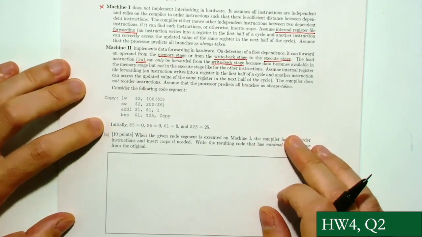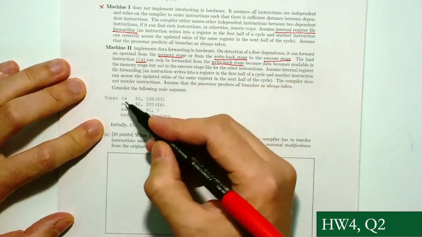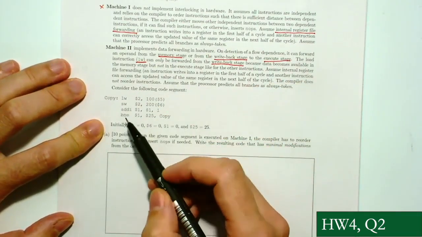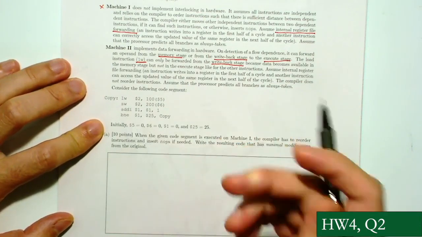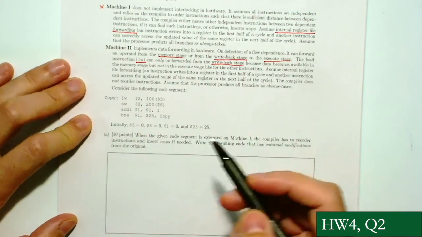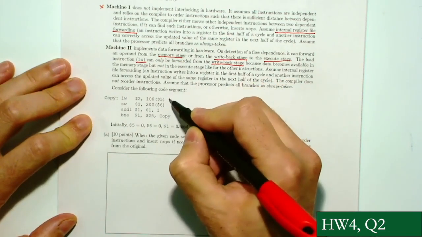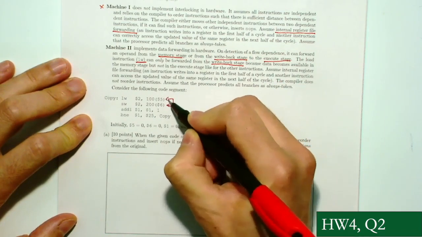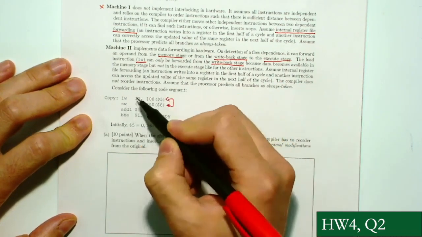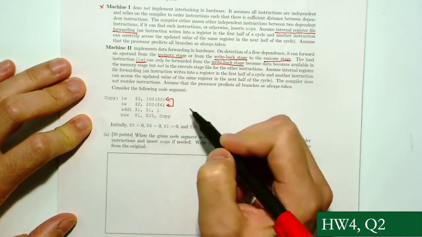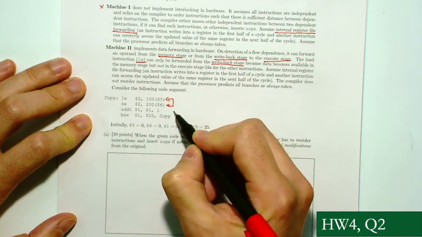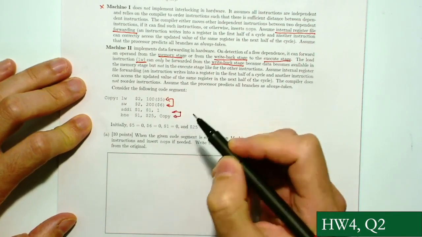You have this piece of code, load and store and add immediate and a branch. And these are the initial values. So basically, we have dependencies here. These two instructions are dependent. We load in register 2 and we store register 2 into memory. And these two instructions are also dependent.